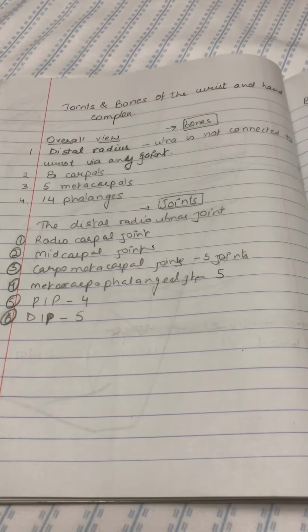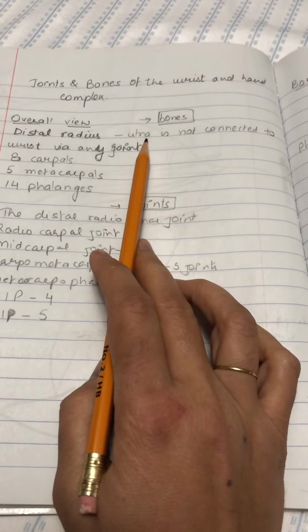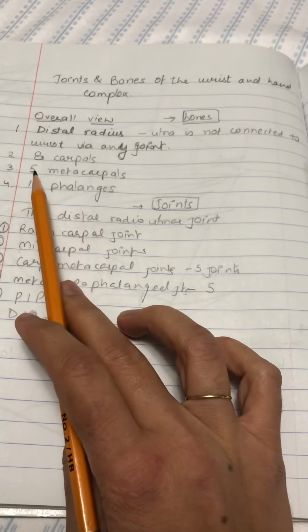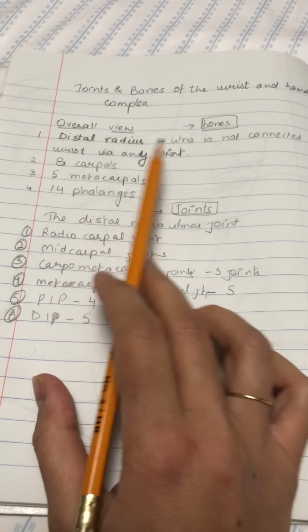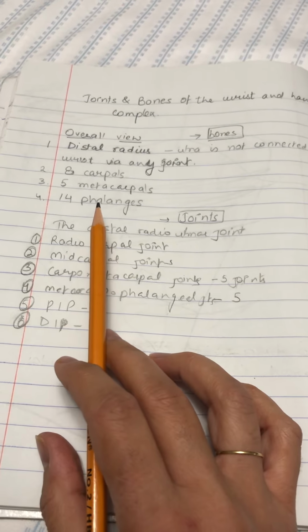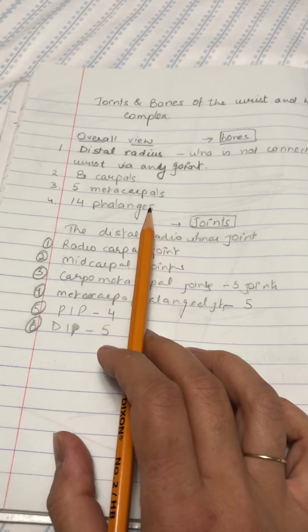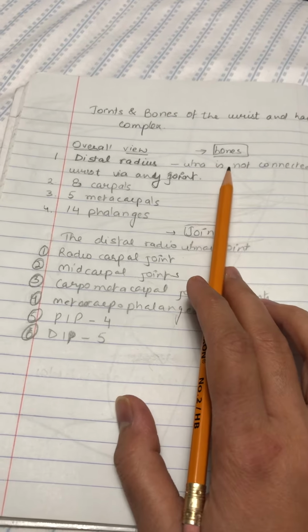Let's discuss first the bones in the wrist and hand. We have the distal radius, ulna, and then 8 carpals, 5 metacarpals, and 14 phalanges. These are all the bones in the wrist and hand complex. The ulna is not connected to the wrist via any joint, so we are not considering the ulna in this section. We are only considering the distal radius.